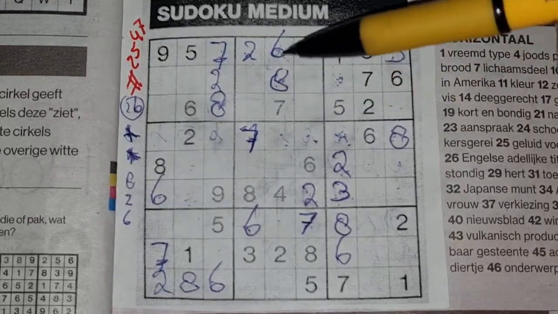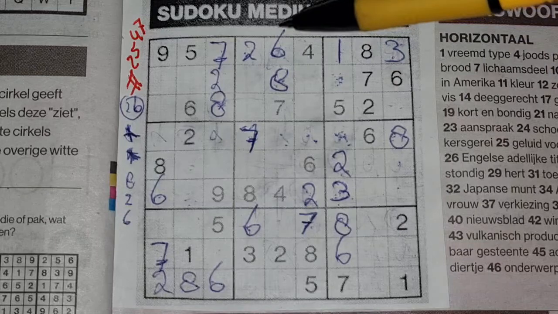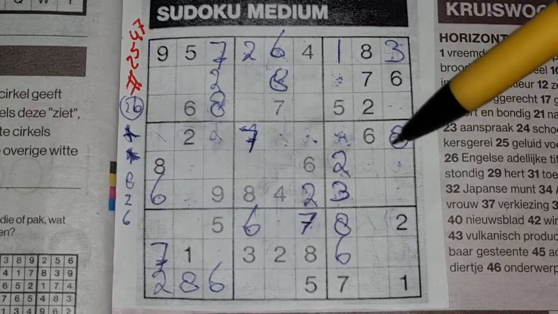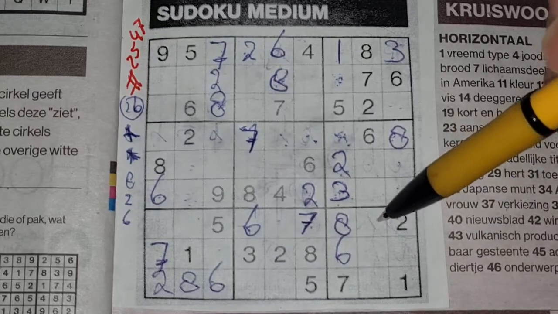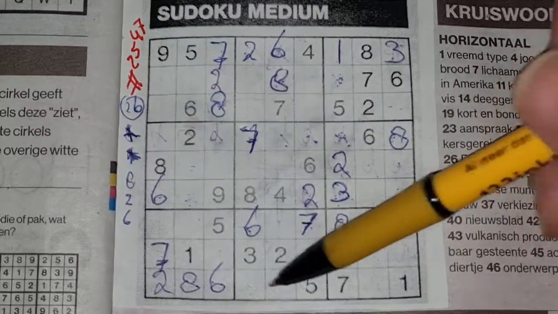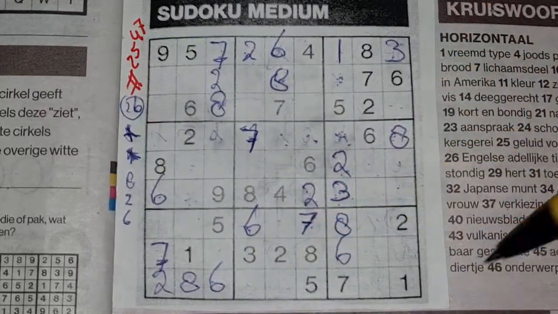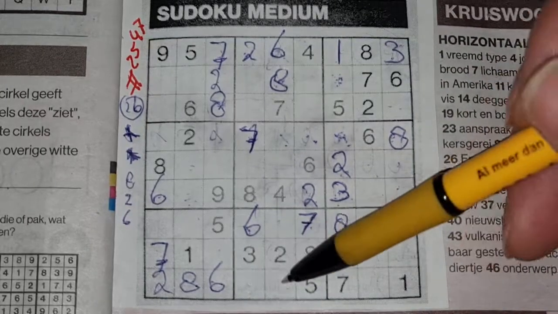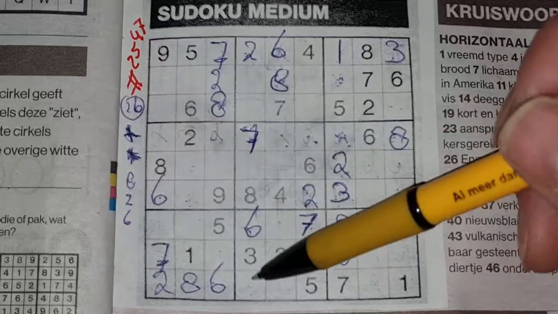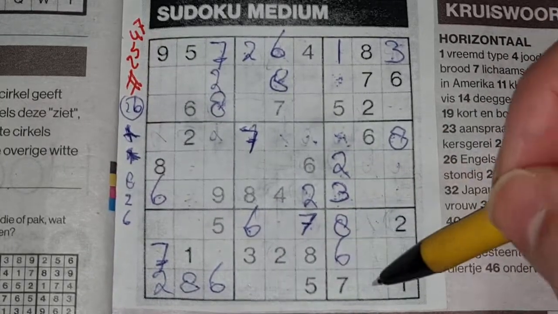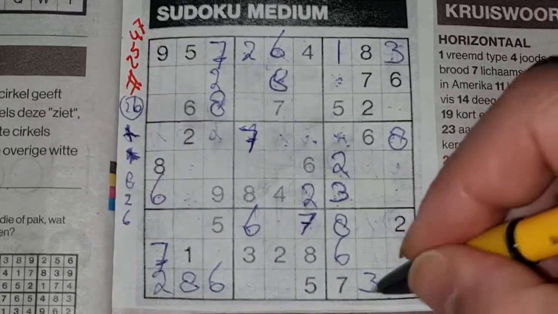Let me continue with the 3. Let me see. 3 missing numbers in the last row. One of the missing numbers here is a 3. We see here 3 in this big square, so no 3 in these 2 boxes. So 1 box left for the 3 should be there.